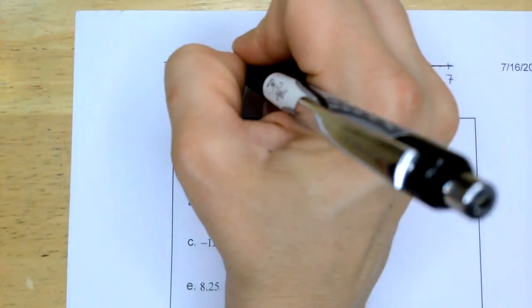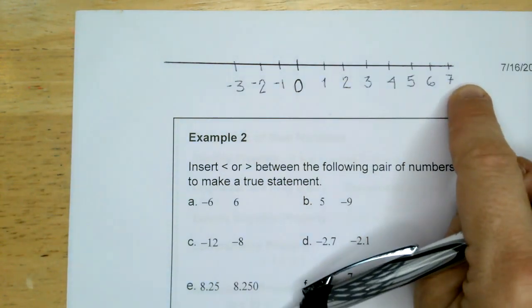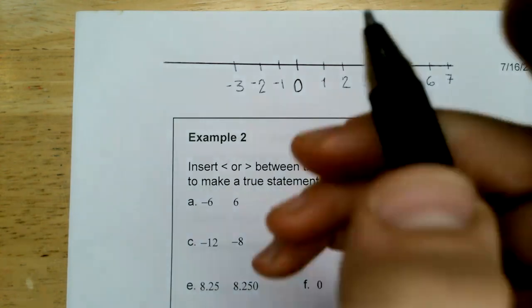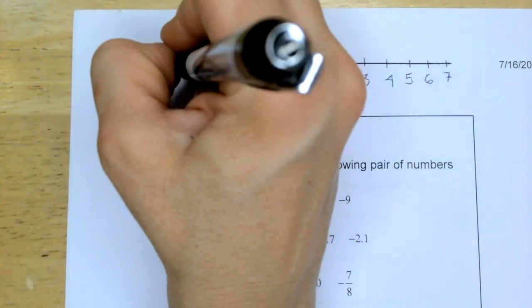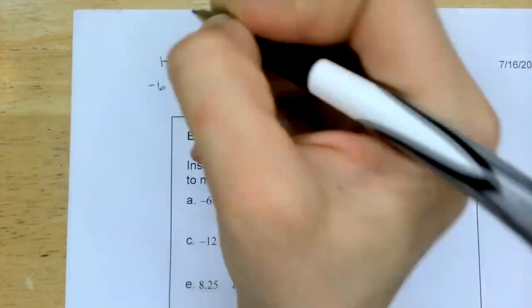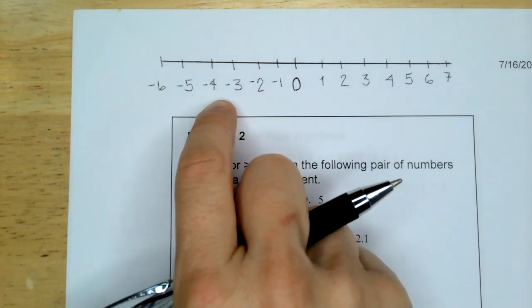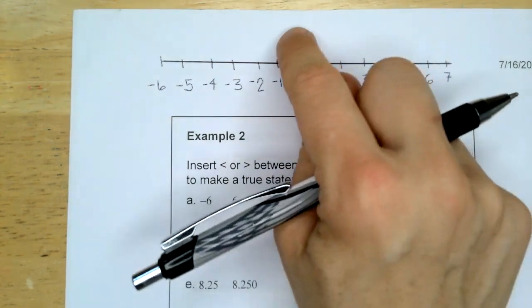It's quite intuitive on the positive integer side, but with negative ones, it's less clear because these numbers are getting bigger, but they're getting bigger in the negative sense. -6 is smaller than -5, -5 is smaller than -4, whereas 1 is smaller than 2. Good? So 0 is the center.